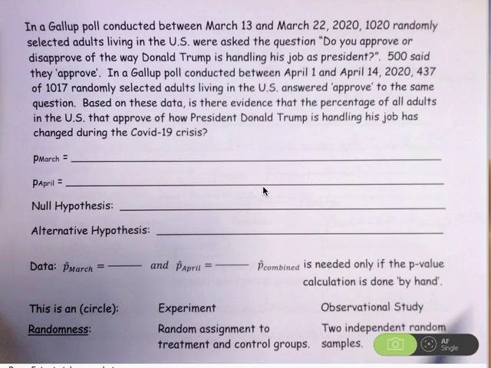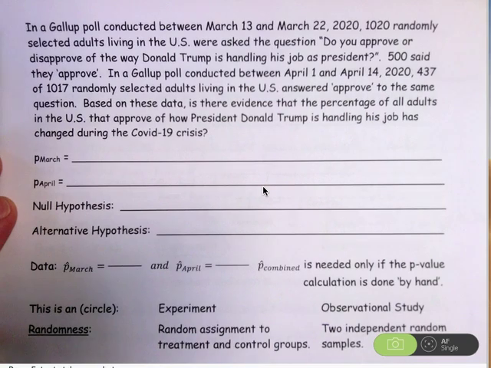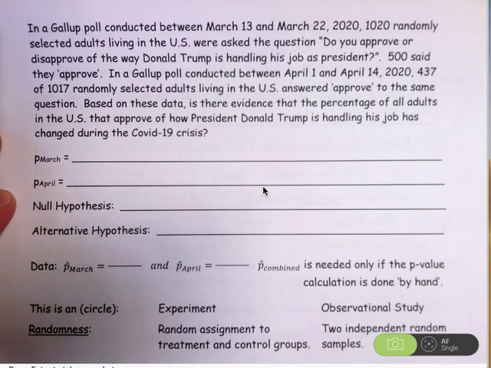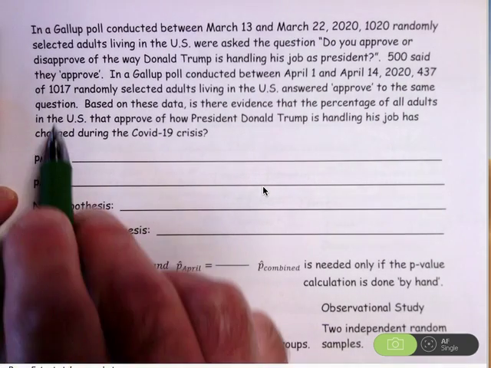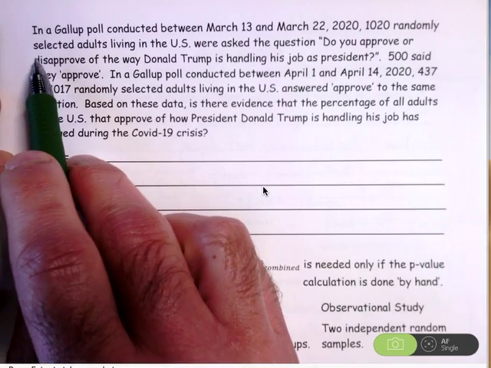Let's do another example of a two-proportion z-test. The reason I wanted to do this example is that this is an observational study rather than an experiment, and the actual calculations don't differ. We just write about it slightly differently, and I wanted you to see a context where you had to be at least a little careful organizing the information.